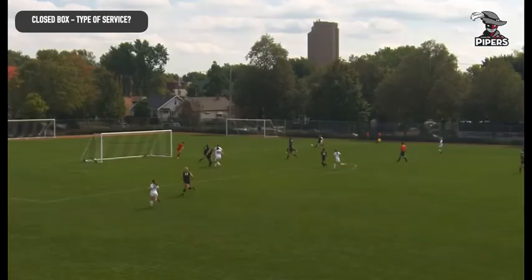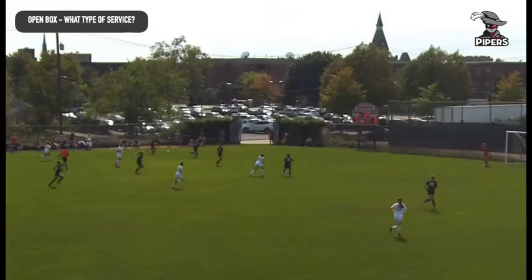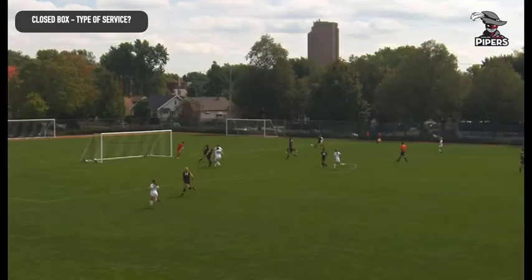The second one is this one. So now Maya's in line. What type of service would we want based on where the defenders are? So these are the two moments we're looking at. Look at where the defenders are here. Look at where the defenders are here. And how do we start to understand what type of service we want?